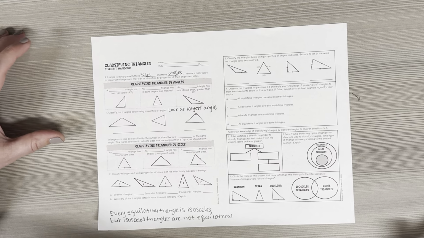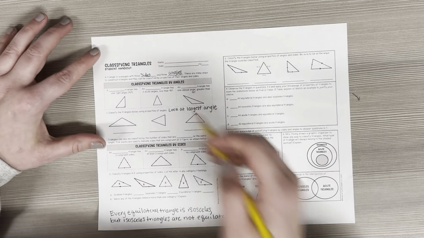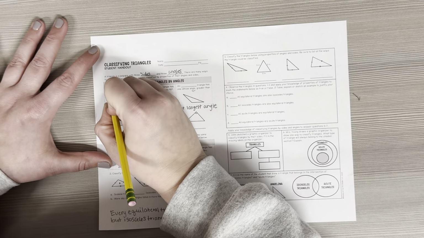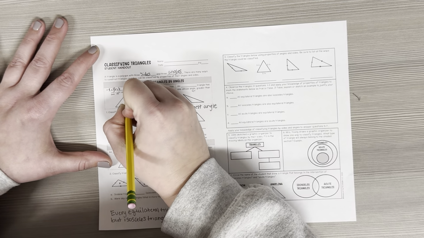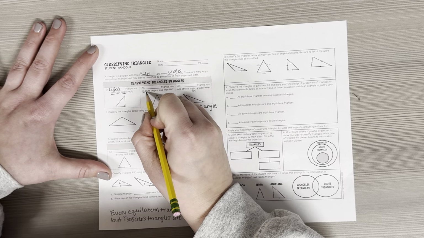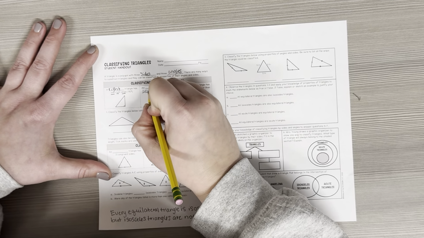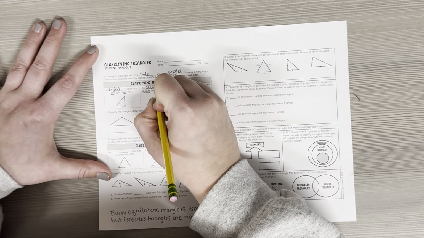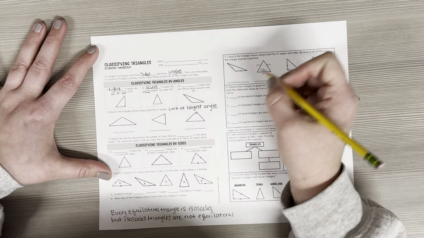Classifying triangles by angles. A right triangle has 1 right angle. A blank triangle has 3 acute angles, less than 90 degrees. If all my angles are acute, it's an acute triangle, because that means my largest angle is acute.